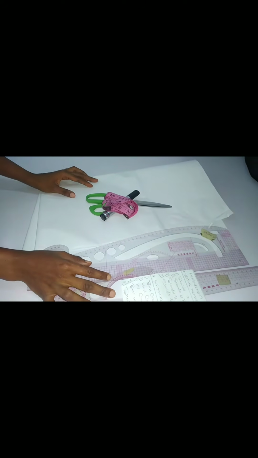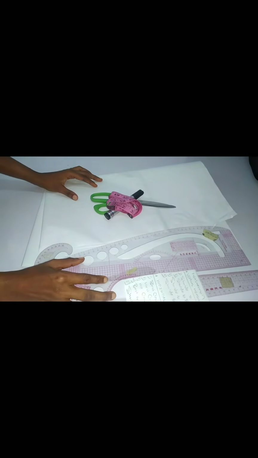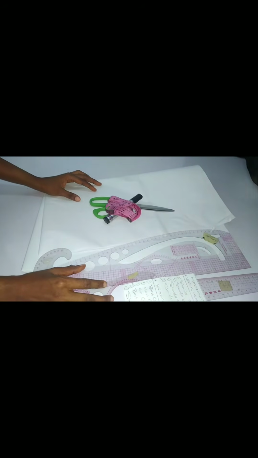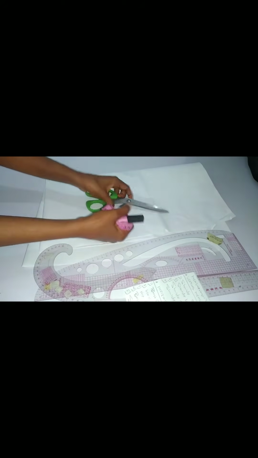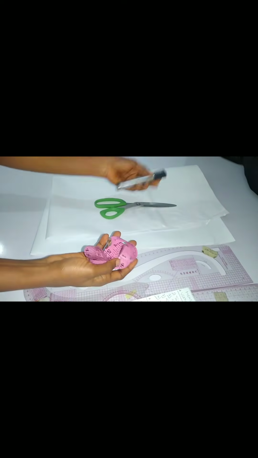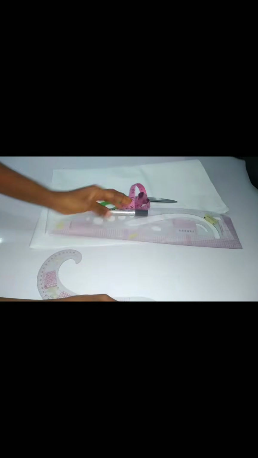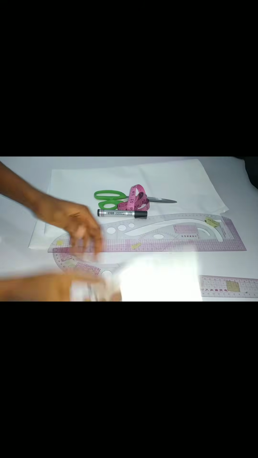Alright, in this video I'm going to be teaching how to draft a basic bodice. These are the following equipment we need in order to draft our pattern. We need our pattern paper, scissors, marker, tape rule, pattern master, curve rule, and we also need the following measurements.